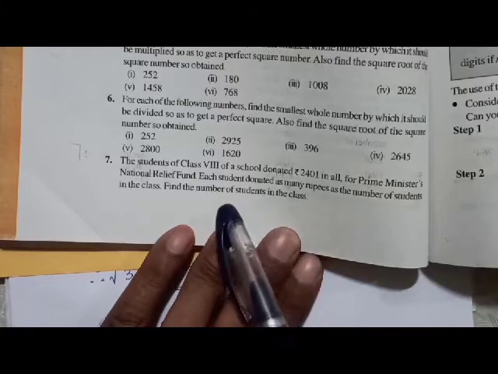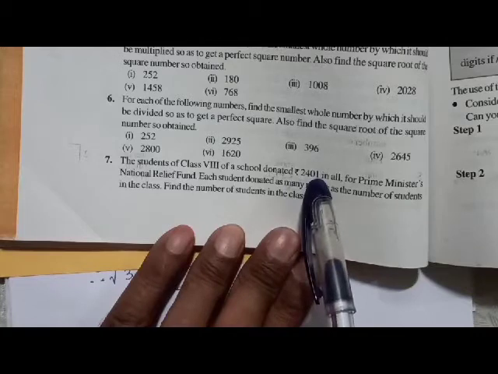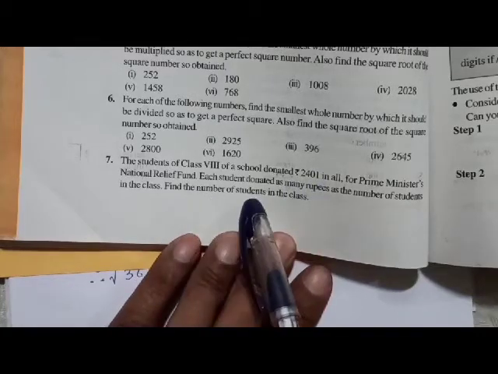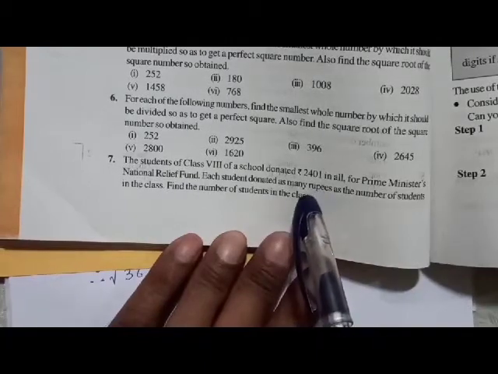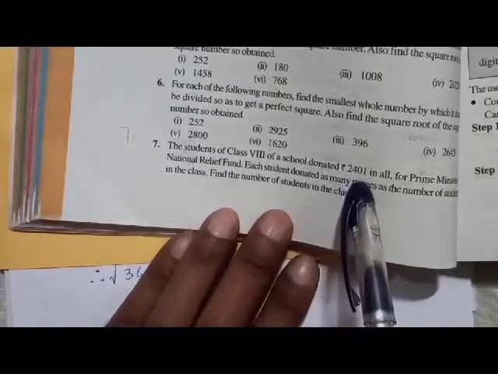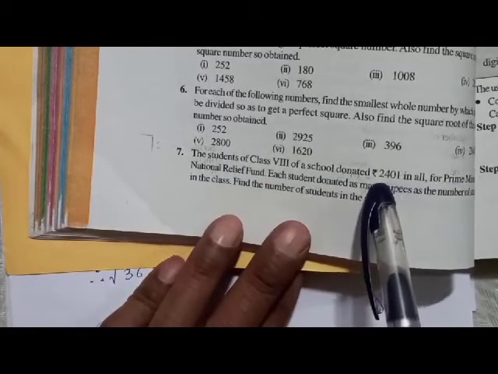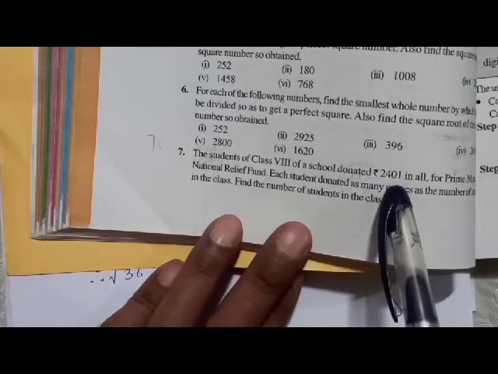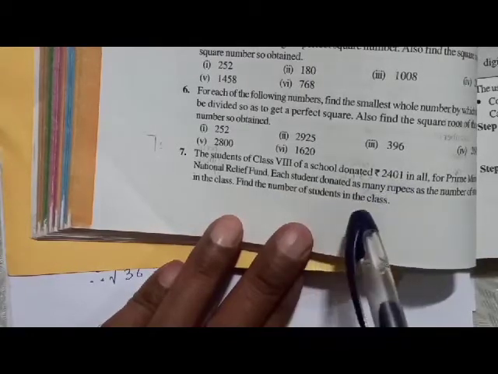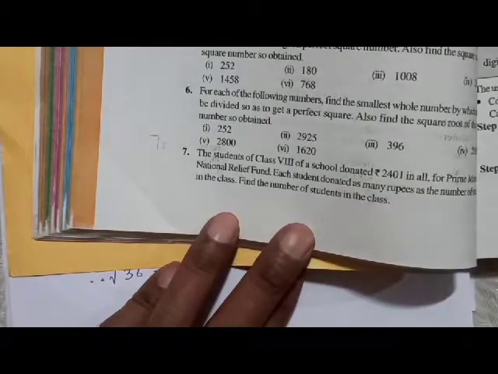If they are doing like that, and the total amount is rupees 2,401, then we have to find out the number of students in the class. So to solve this question, we are going to find the square root of 2,401, and that will be the number of students in the class. So let us try to solve this question number 7. Question number 7, solution here.